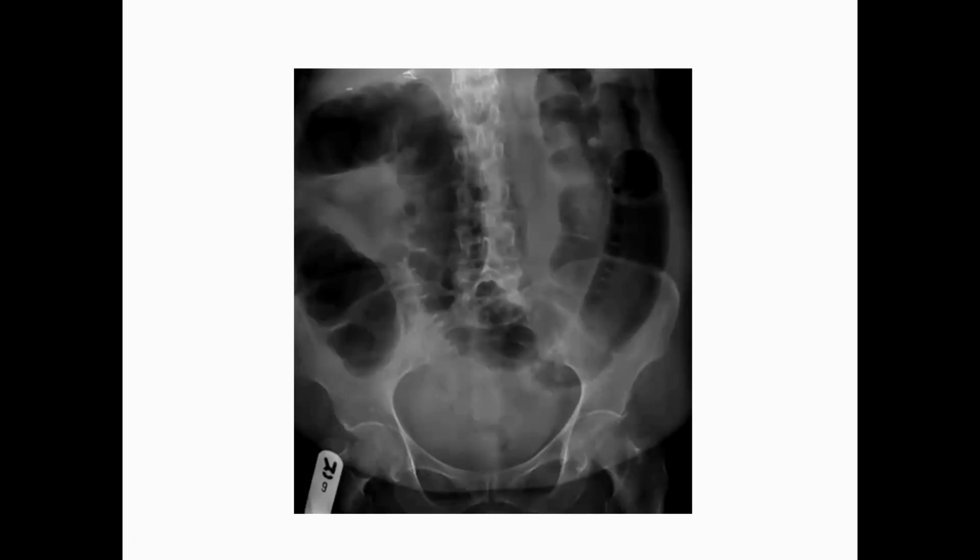Here, if you look at here, this is a dilatation of the large bowel that extends from the cecum up to the ascending, and this is the transverse colon, and this is the splenic flexure, and it comes down to the descending. So this is the dilatation of the whole large bowel. Again, this is the cecum. If you measure the diameter of the cecum here, it will be more than 9 centimeters.